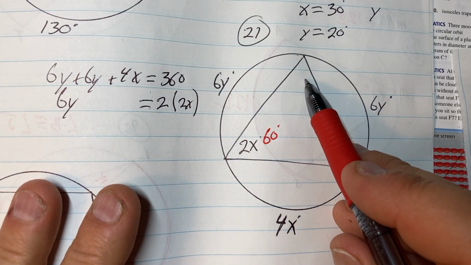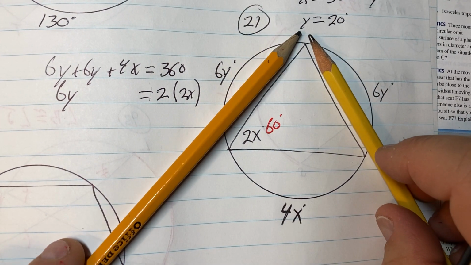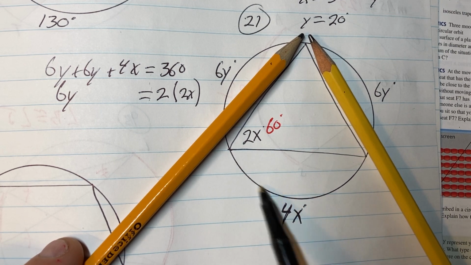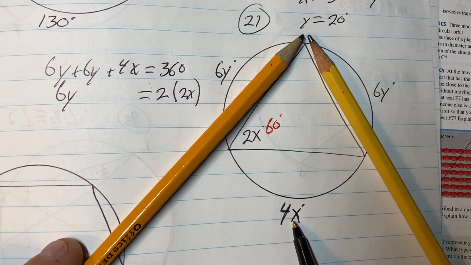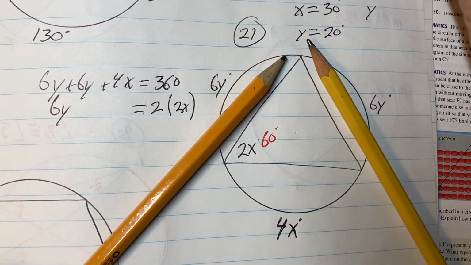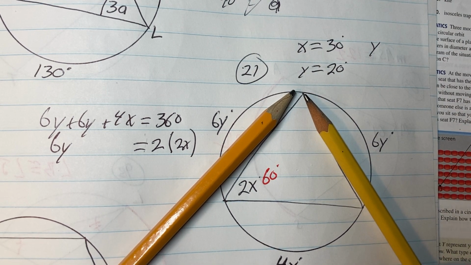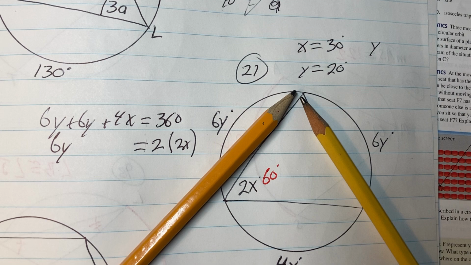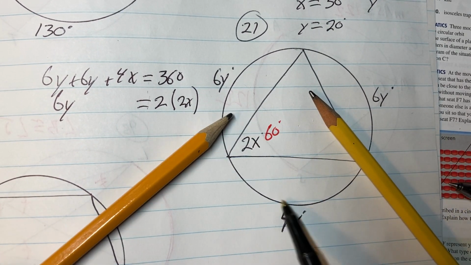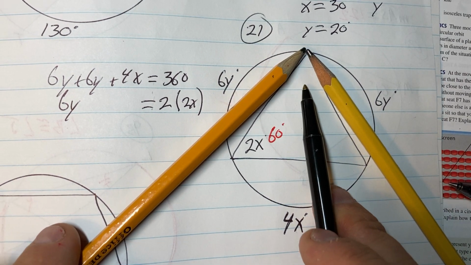How do we figure out what that is? Well, that's an inscribed angle. This is the intercepted arc. We know x is 30, 4 times 30 is 120. If this is 120, that has to be half of that.